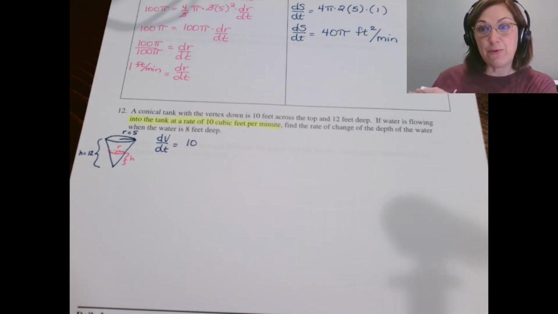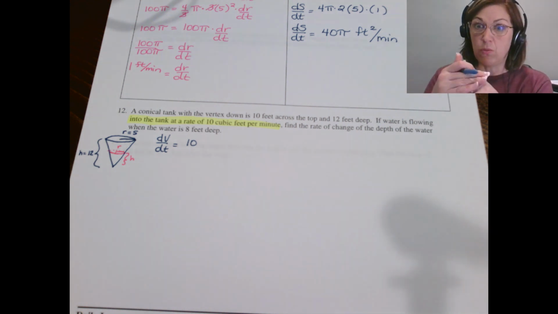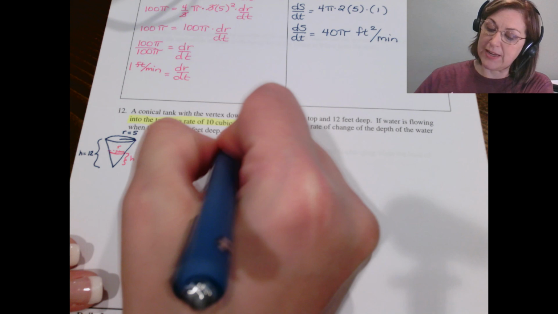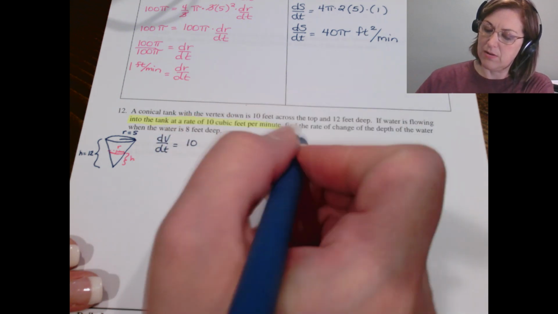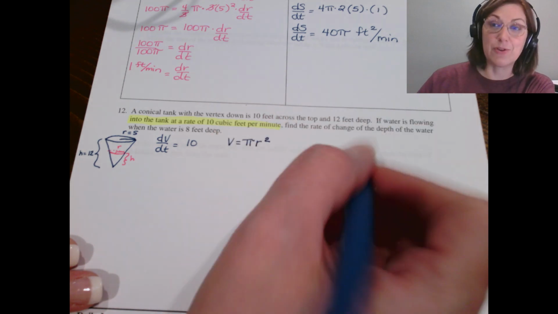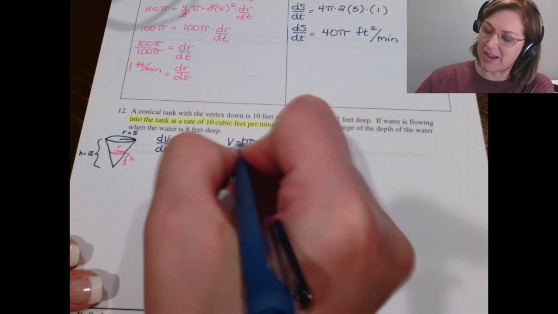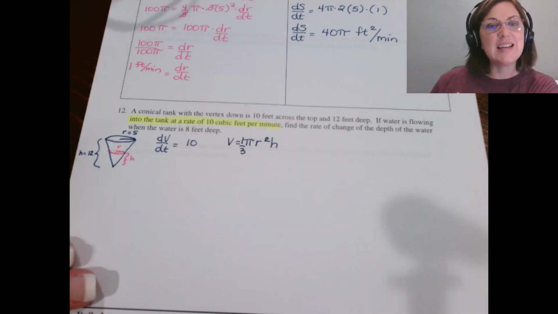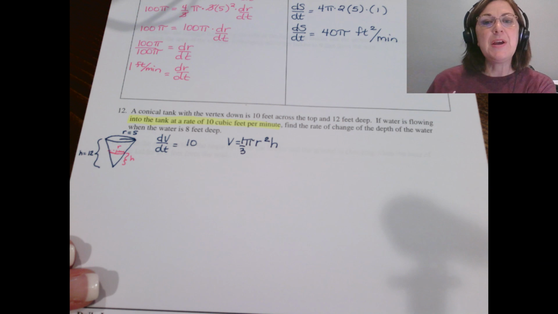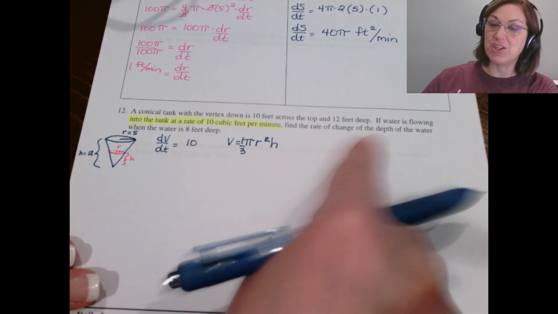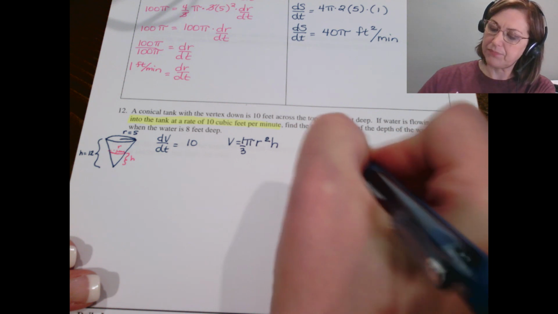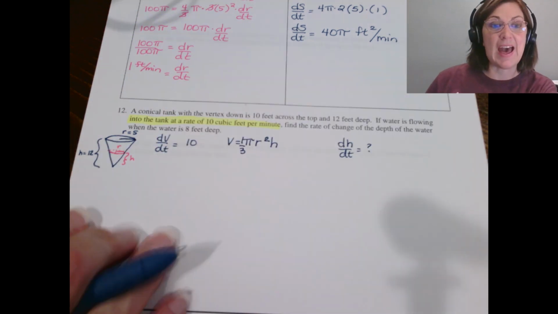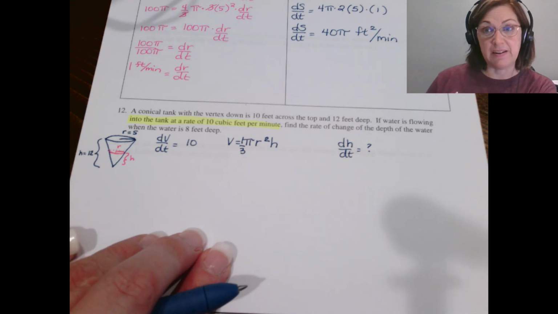So we need a formula that relates volume, radius, and height for a cylinder, that is pi r squared. I'm sorry, for a cone, that is 1/3 pi r squared h. I was thinking cylinder, but needing to get cone. Now, here's my problem. We're asked for the rate of change of the depth, so we want to know what is the dh/dt. Now, the problem here is that we don't have anything about dr/dt.